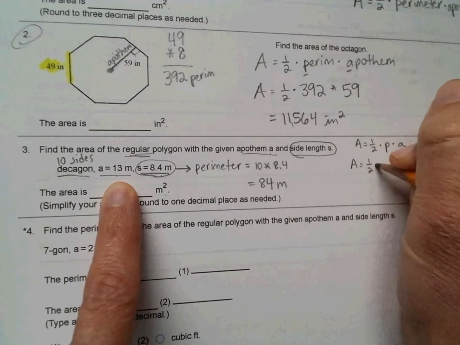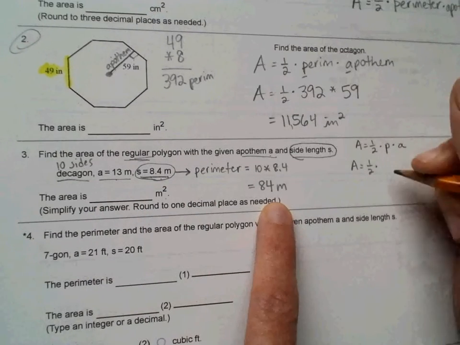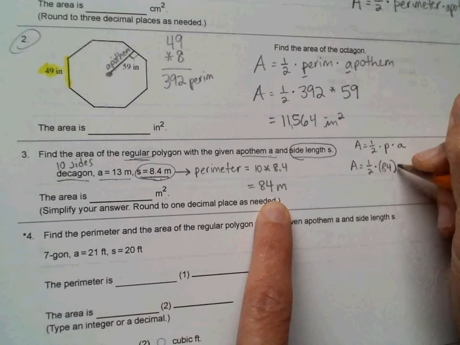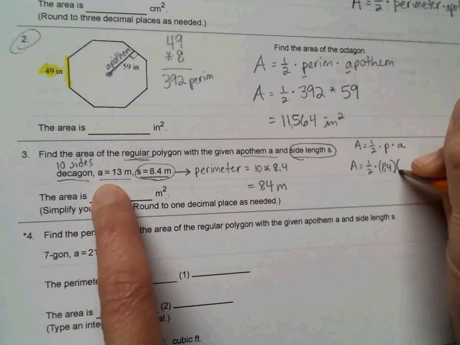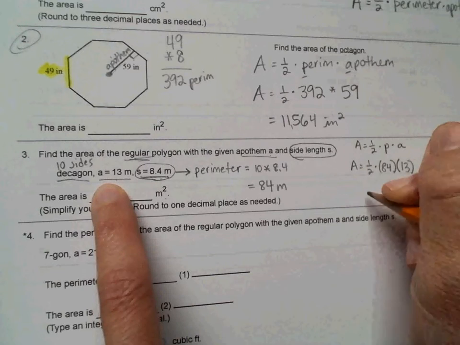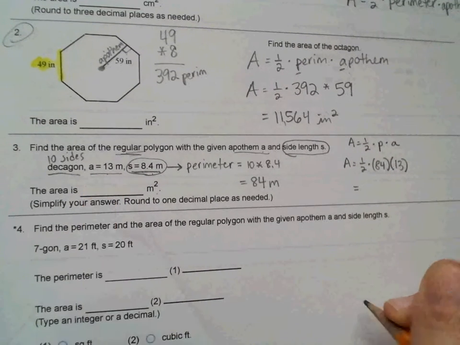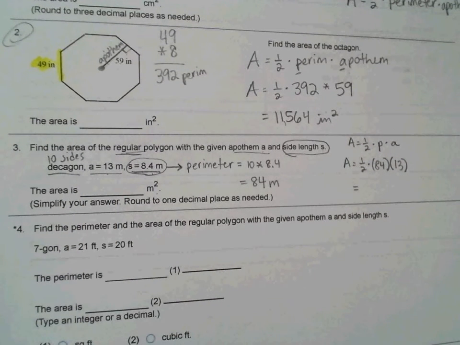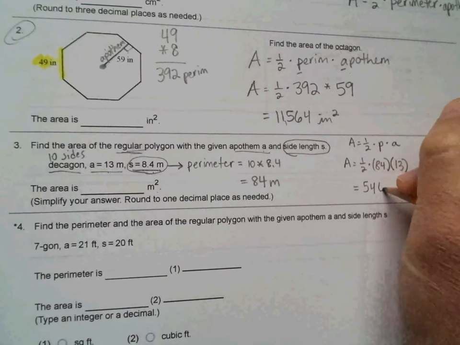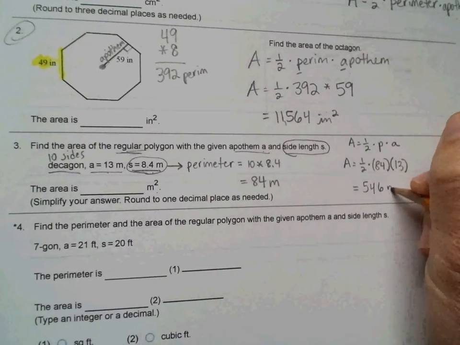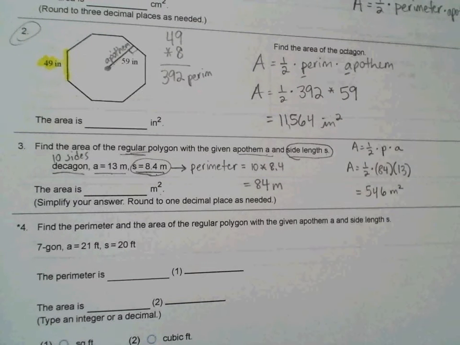Area equals 1/2 times your perimeter. I just computed that, that's the 84, times the apothem, and the apothem is right here. It's 13. So all I have to do is multiply that out, and I get 546 square meters. All right, perfect.